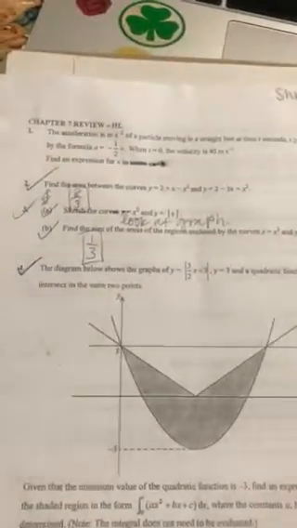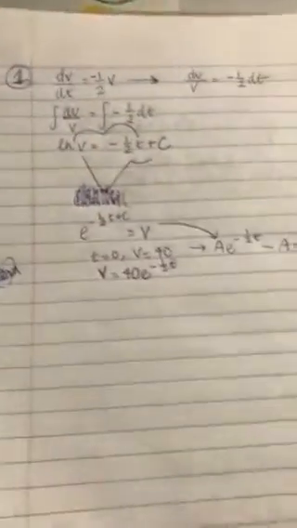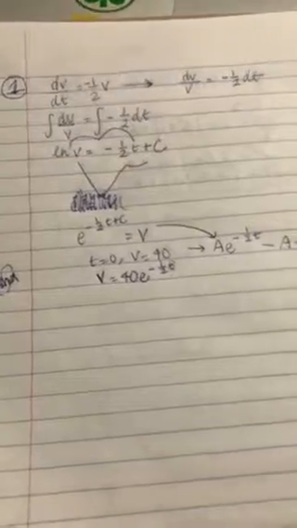Okay, so I'm doing number 1 of chapter 7 for HL. For this question, it gives you the equation for acceleration in terms of velocity, and it gives you that when t is equal to 0, the velocity is 40 meters per second. So it's asking you to find an expression for v in terms of t. So we are going to do the math now.